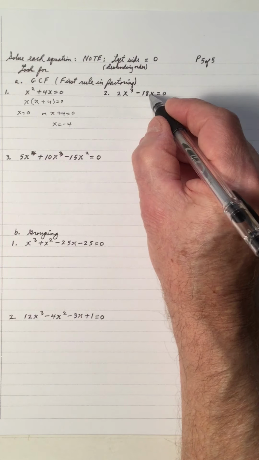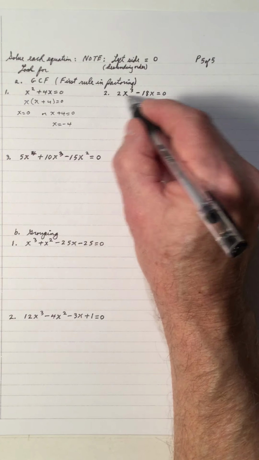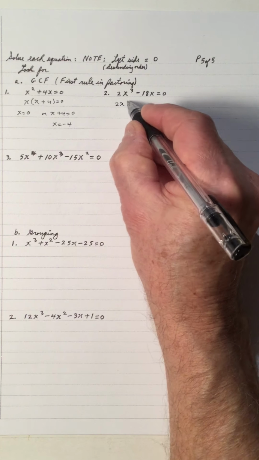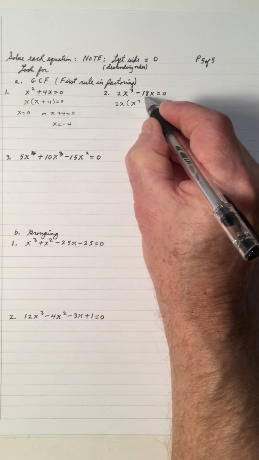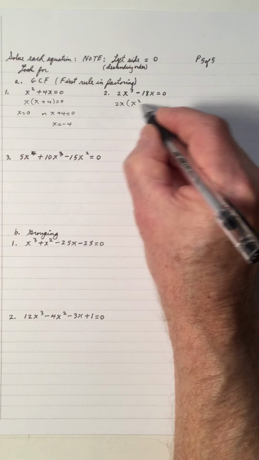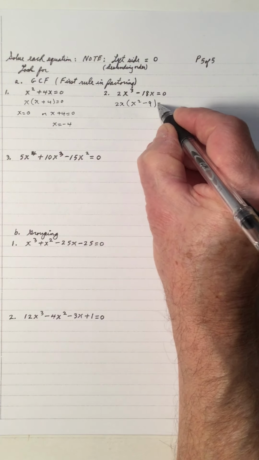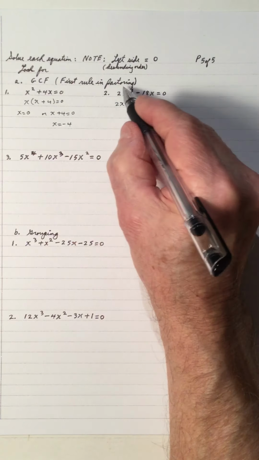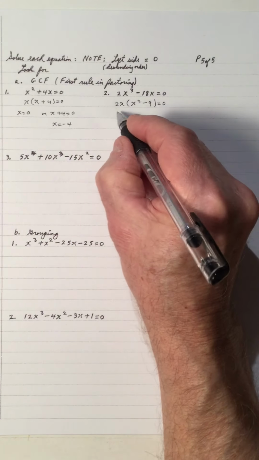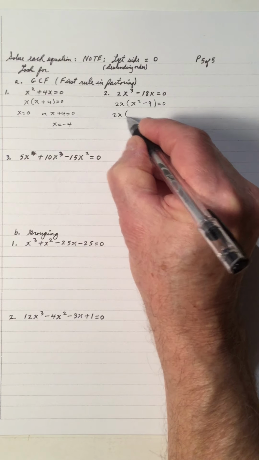And again, x is common here, but not only x is common, but 2. So I take the 2x out. So 2x cubed divided by 2x is x squared. Negative 18x divided by 2x is negative 9. And again, this is x squared. There are 2 roots. This is x cubed, so there are going to be 3 roots.